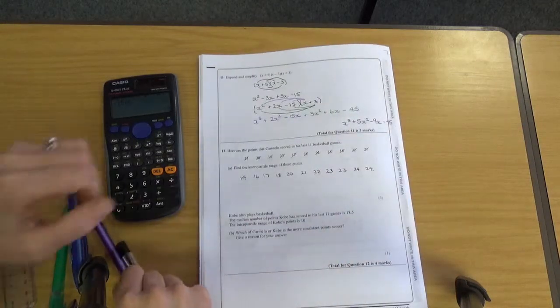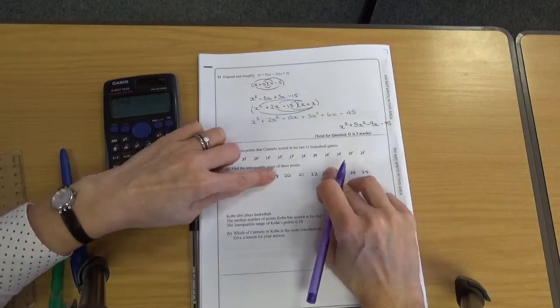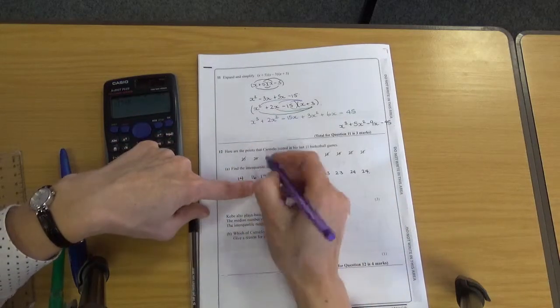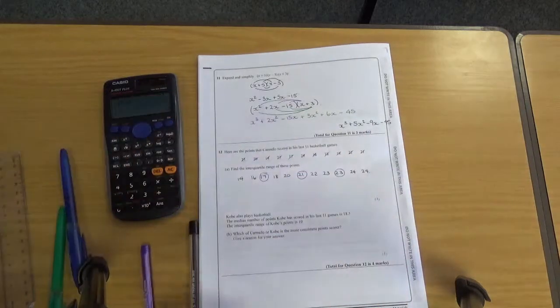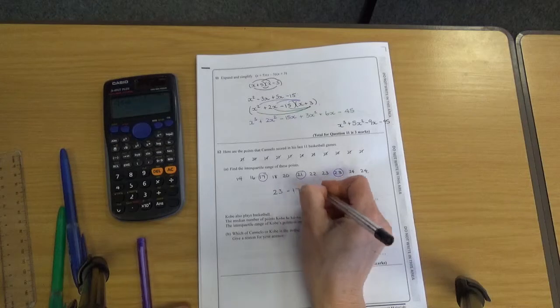Find what's in the middle. 1, 2, 3, 4, 5 is the 21. And then in the middle of the lower half is 17, middle of the upper half is 23. Range is the big take small, which is 6.